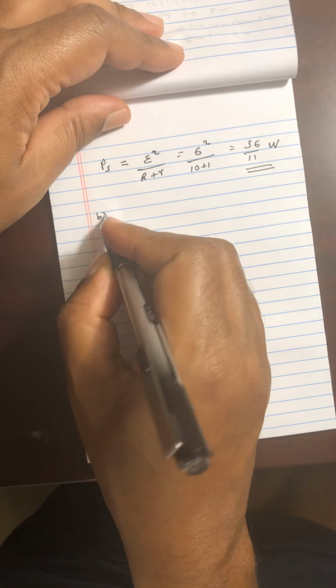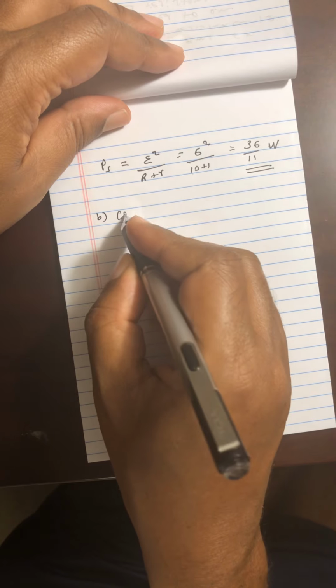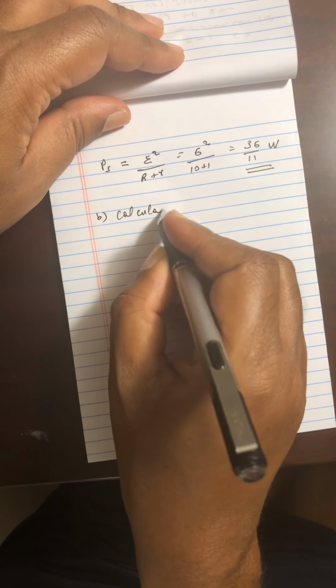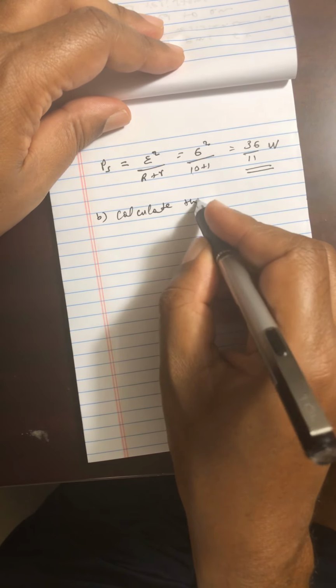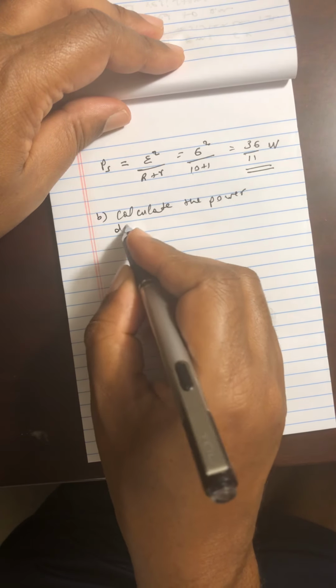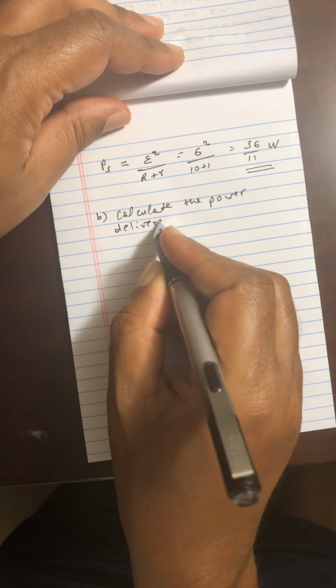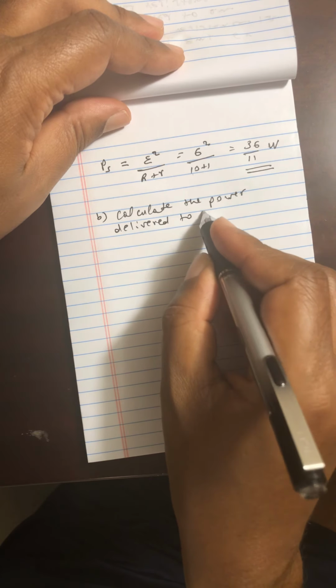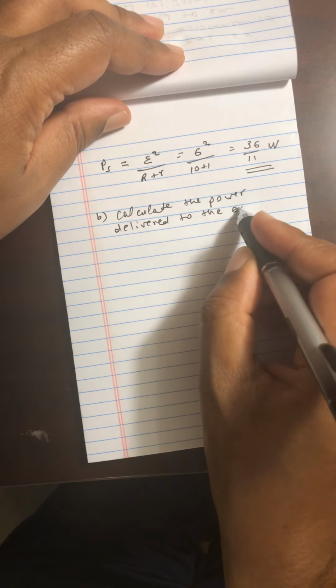Okay, B. Now let's calculate the power delivered to the external resistance.